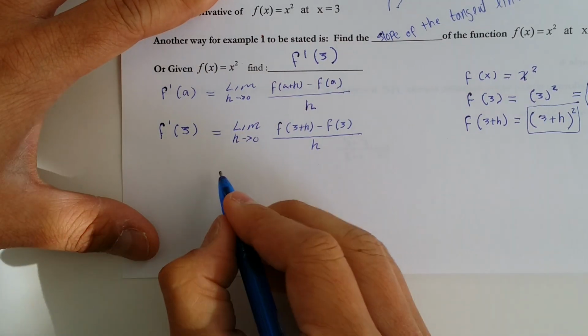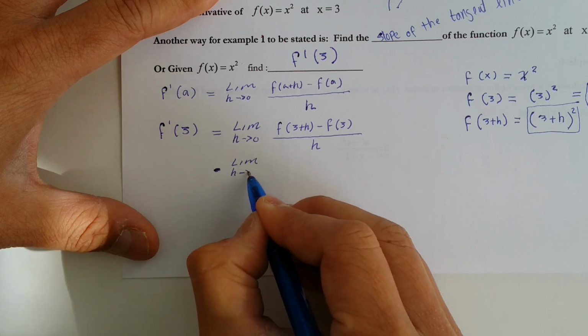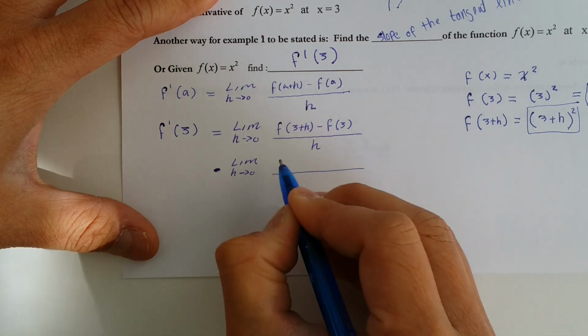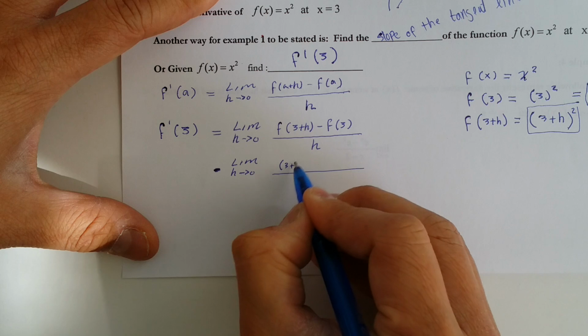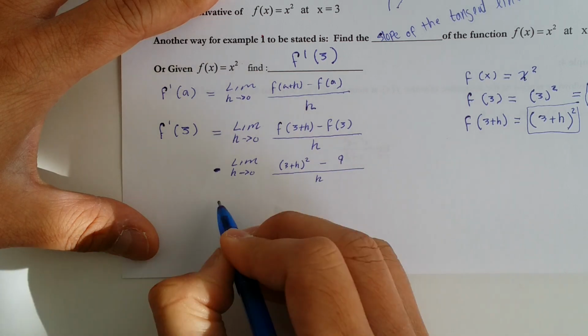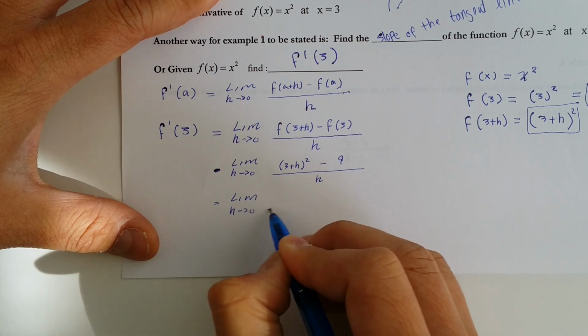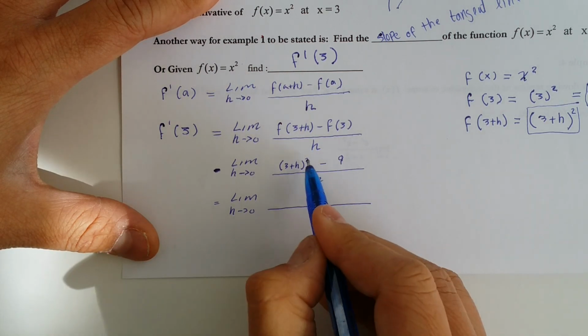So go in here: the limit as h goes to 0 of (3 plus h) squared minus 9 over h equals the limit as h goes to 0. Now we need to FOIL this.